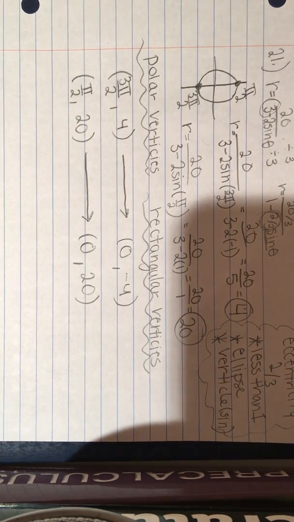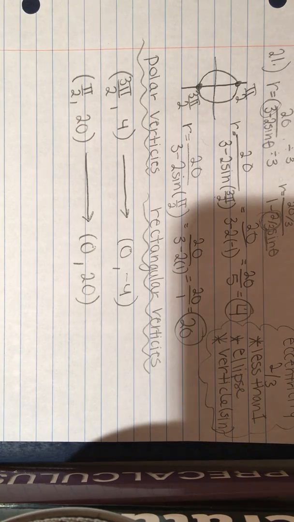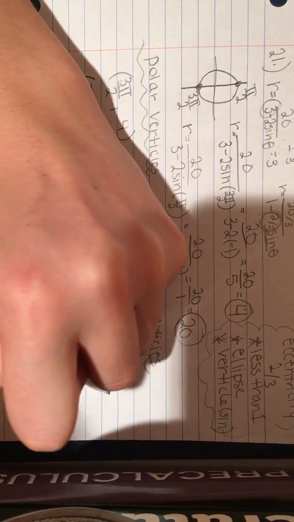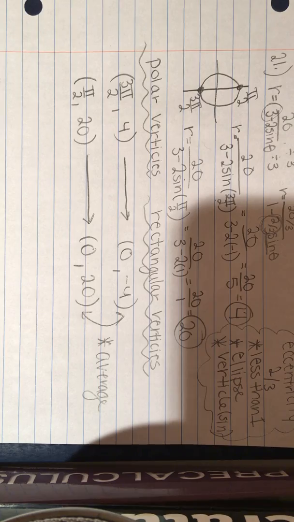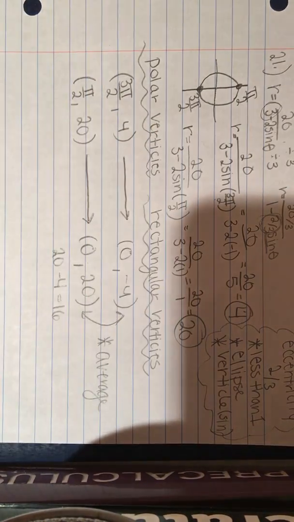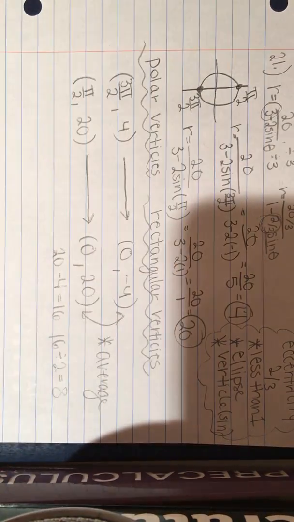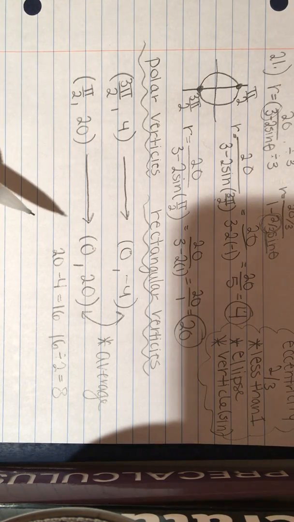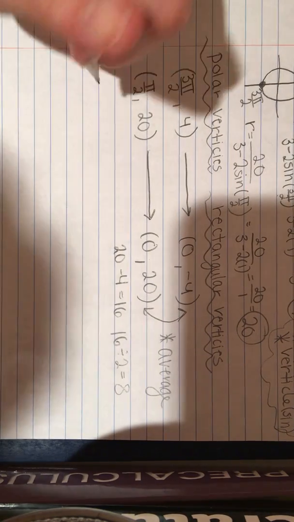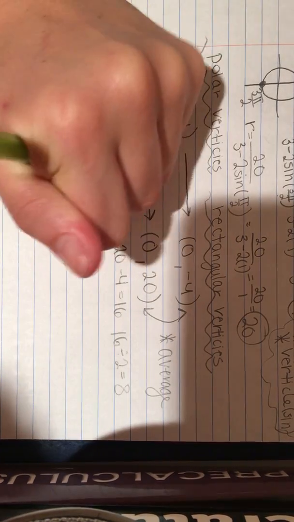So after that, we can find our center. These are our rectangular vertices, and we can find our center using our rectangular vertices. And all you have to do for that is average them together. So we know that 20 minus 4 equals 16, and 16 divided by 2 equals 8. And we also know that the average of 0 and 0 is just 0. So because of this, our center is 0, 8.